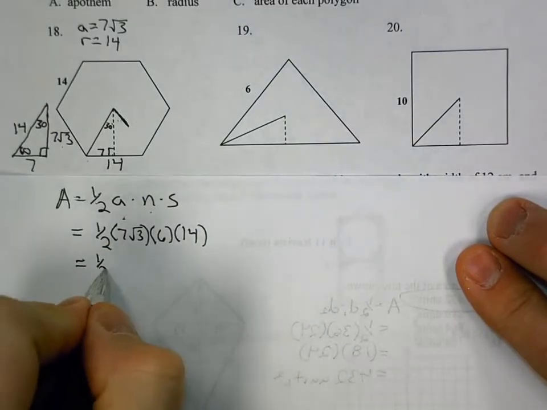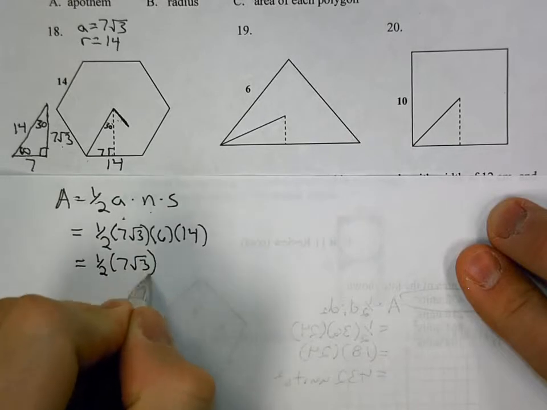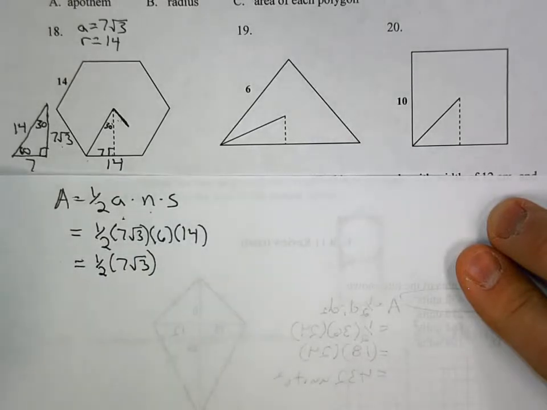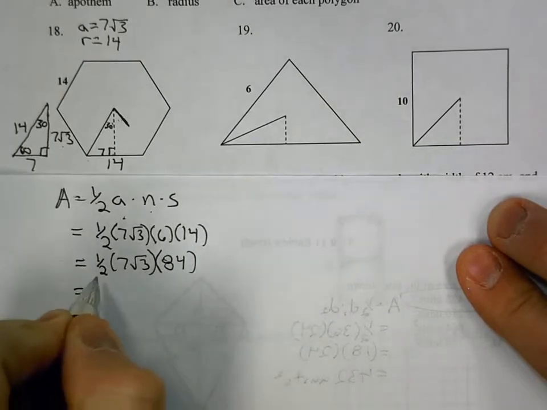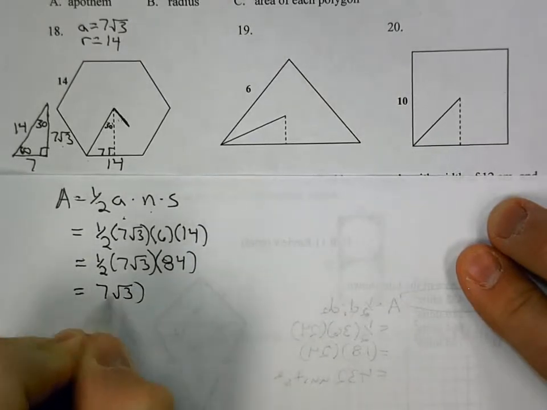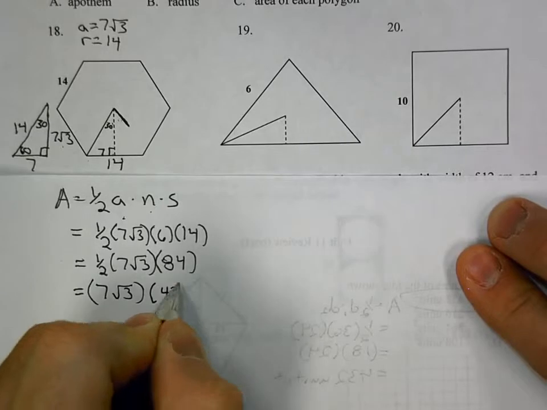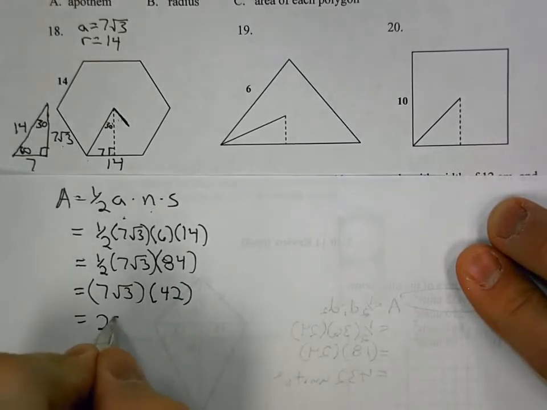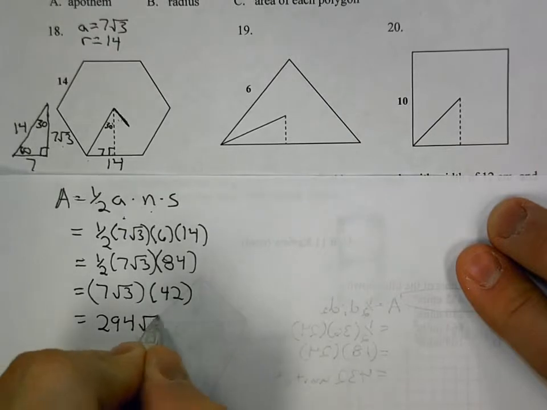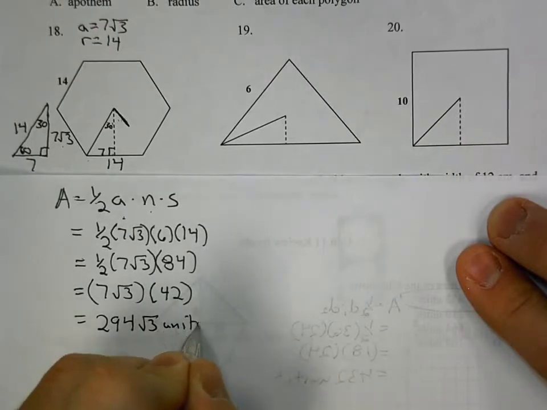So I could do 1/2 times 7 root 3 times, well, let's do 6 times 14 first. That's 84. I could then take half of that, and that leaves me with 7 root 3 times 42. And then 7 times 42 gives me 294 root 3 units squared.